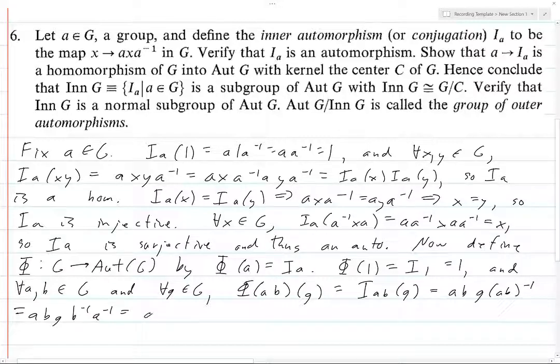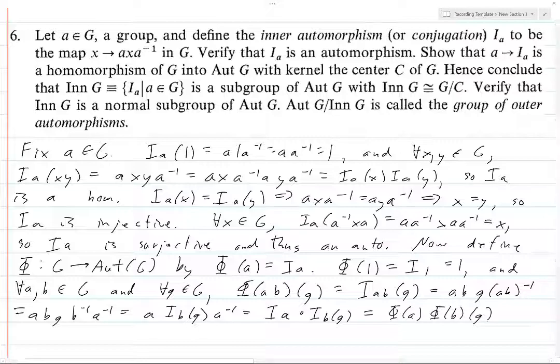But look, this is A of IB of g, A inverse, and so it's just IA of IB of g, and that's just phi A times phi B of g, because multiplication in the automorphism group is given by composition.